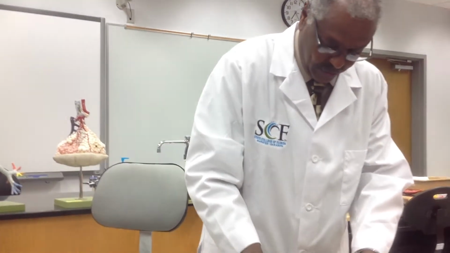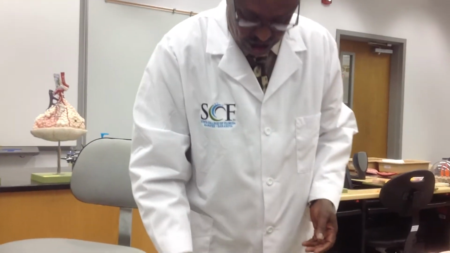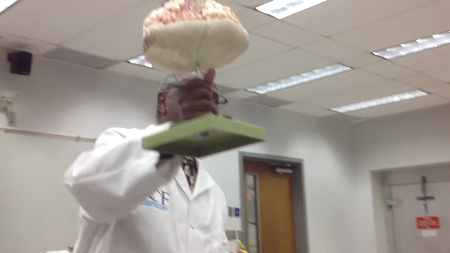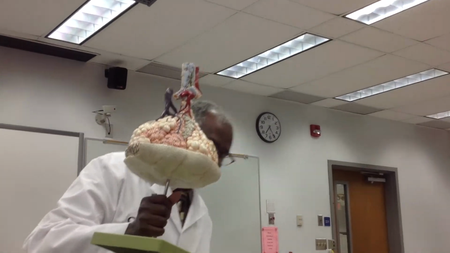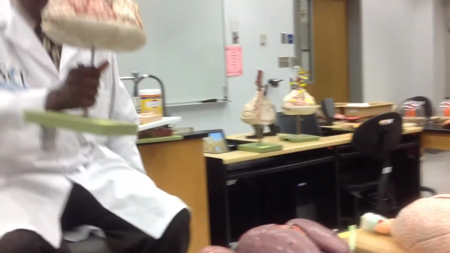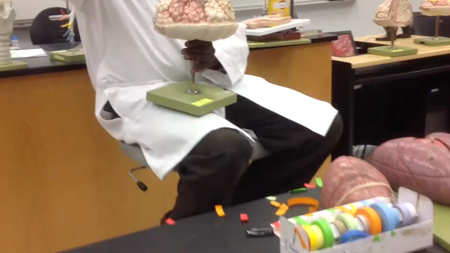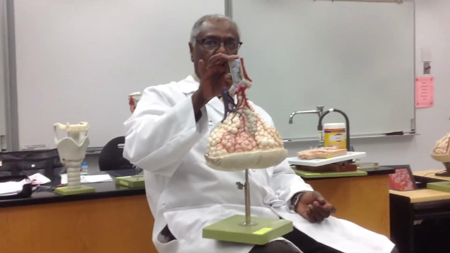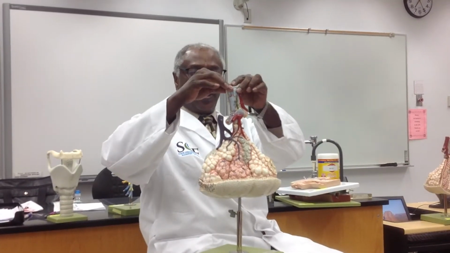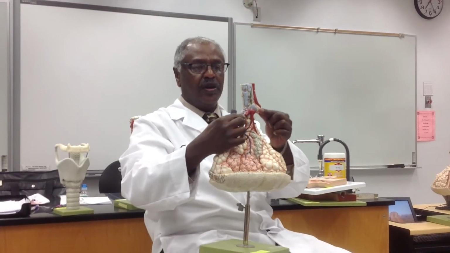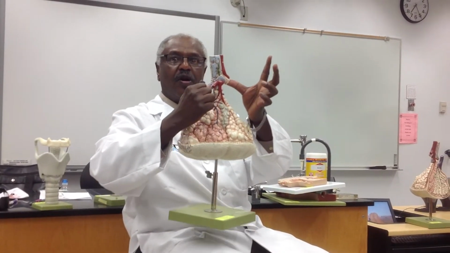Now, we said that every single lobe of the lung is made of what? Lobules. Very good. This is a lobule. For the lobule, to start right here, this is called a bronchiole. Each bronchiole gives you terminal bronchioles.